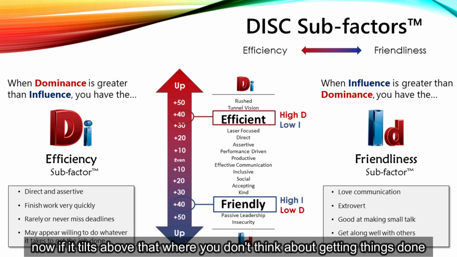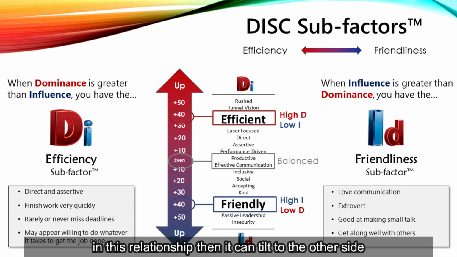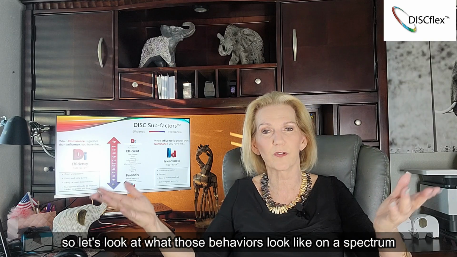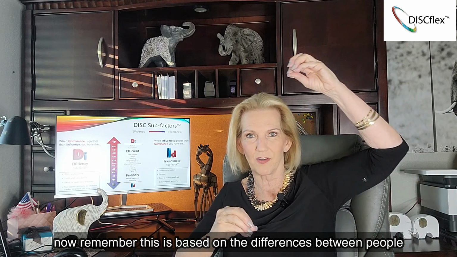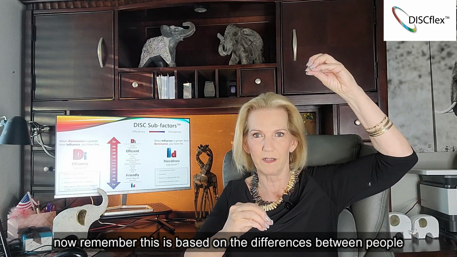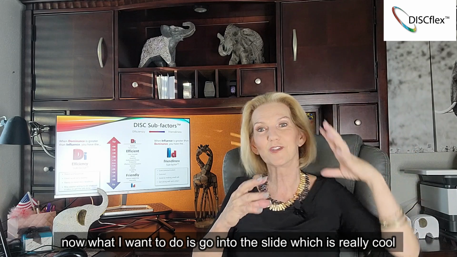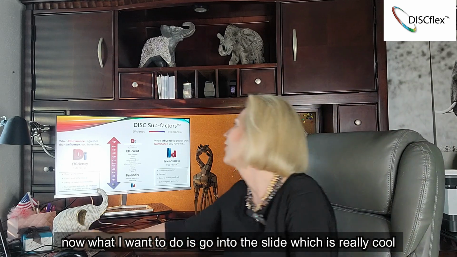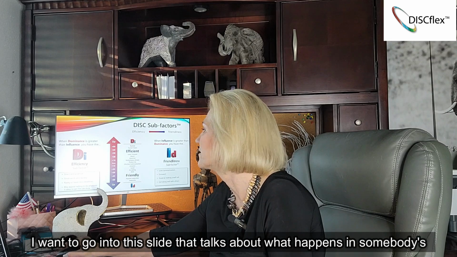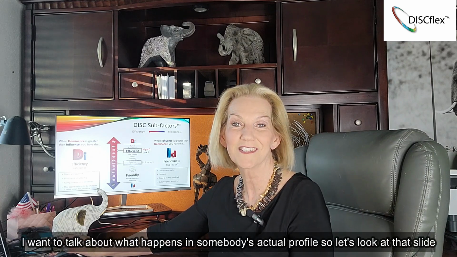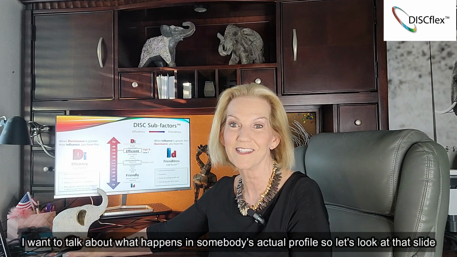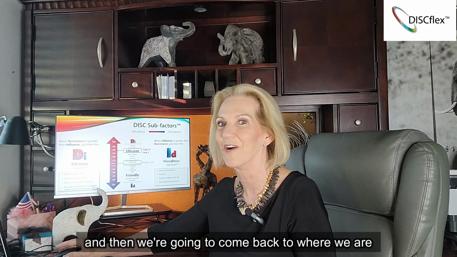Now, if it tilts above that, where you don't think about getting things done in this relationship, then it can tilt to the other side. So let's look at what those behaviors look like on a spectrum. Now, remember that this is based on the differences between people. Now, what I want to do is go into the slide, which is really cool. I want to talk about what happens in somebody's actual profile. So let's look at that slide, and then we're going to come back to where we are.